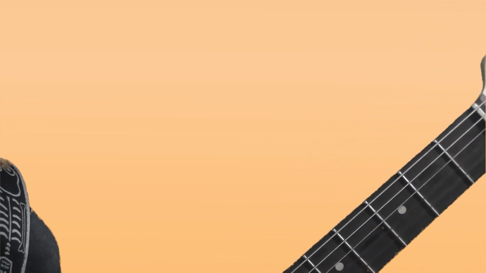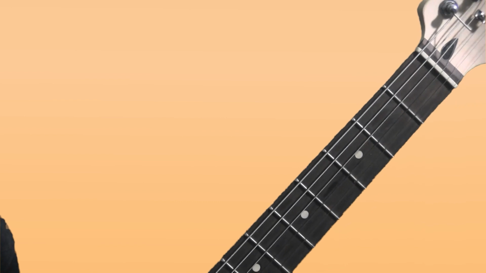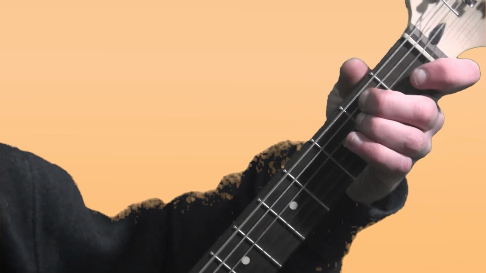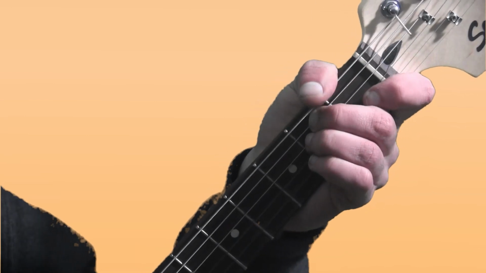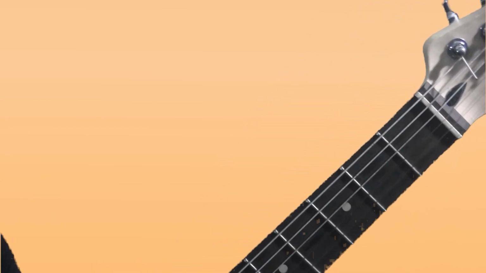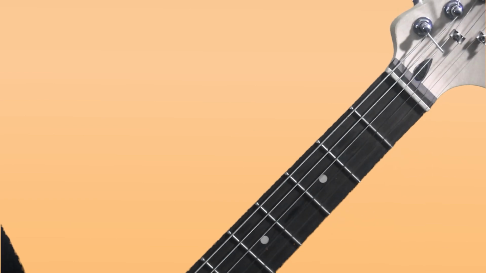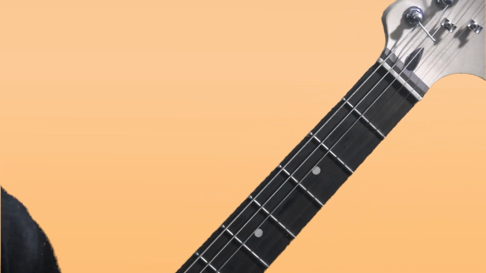The cool thing about power chords is you can use them all over the fretboard. So this is out of tune, isn't it? Powery power chord. You can also go up the fretboard. So let's say you want to make an F power chord.